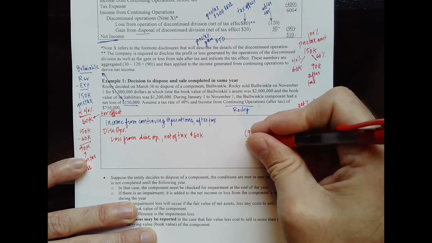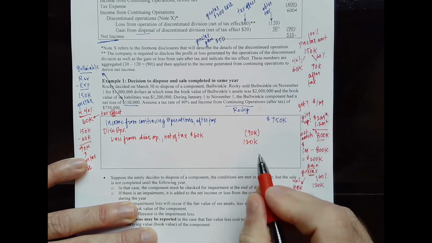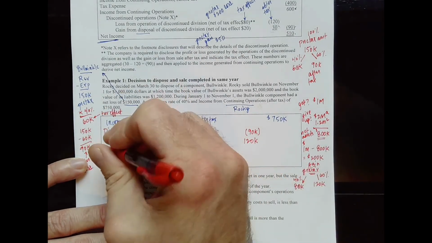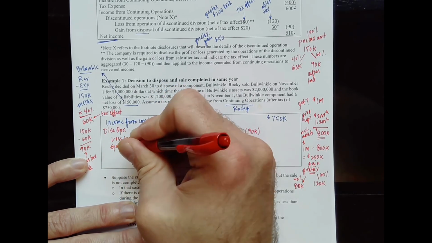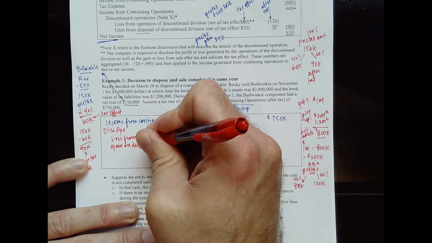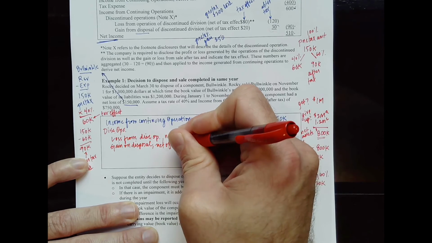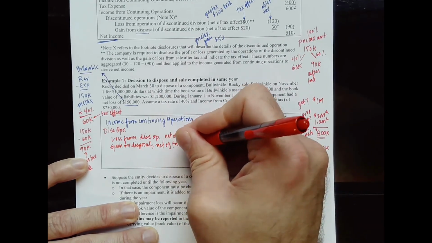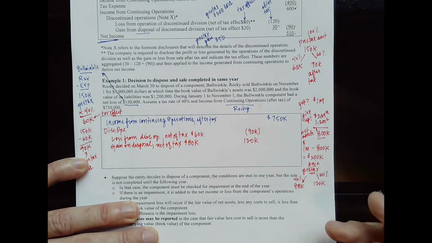It's a gain, so it's going to be positive, whereas we had a loss from the results of the discontinued operation. I have a gain on disposal, and it's net of tax of 80,000, which means I have 120,000 remaining.